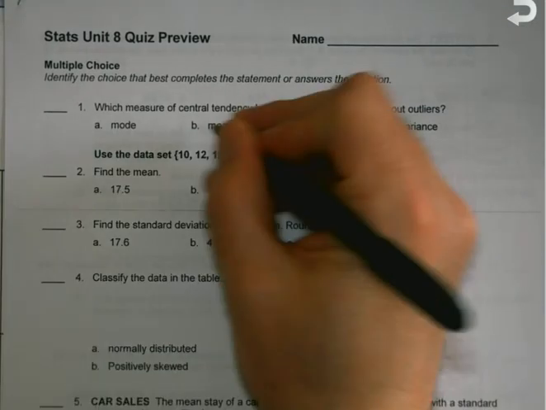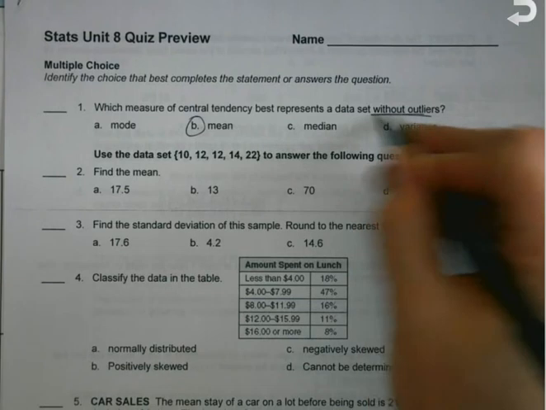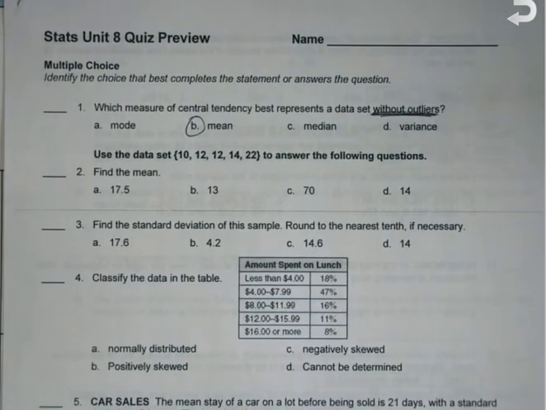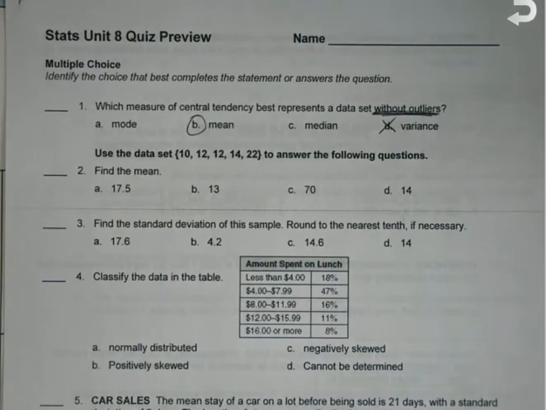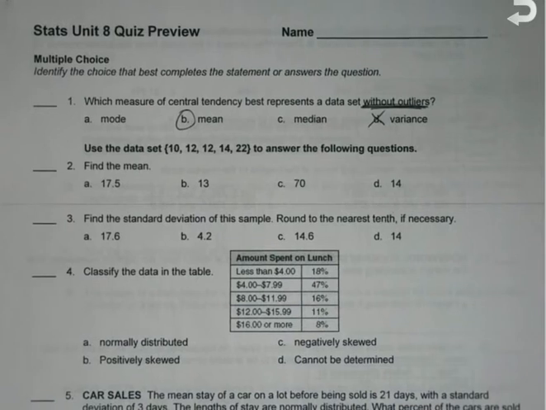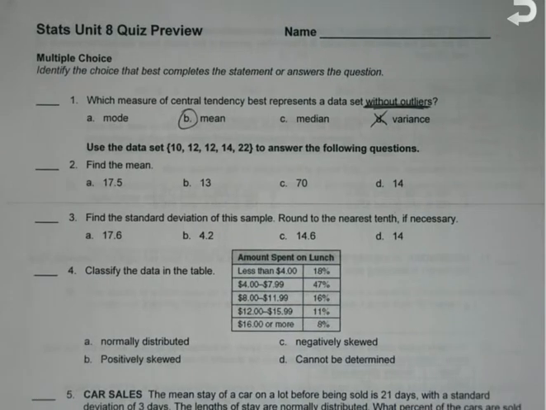That would be the mean, because the key is without outliers. If you did have outliers, median's usually the best way to go. And unless there's some mention of modal values or values that repeat, mode wouldn't be a good idea, and variance isn't even one of the 3 measures of central tendency options. So that probably would not be a good selection. Just saying.